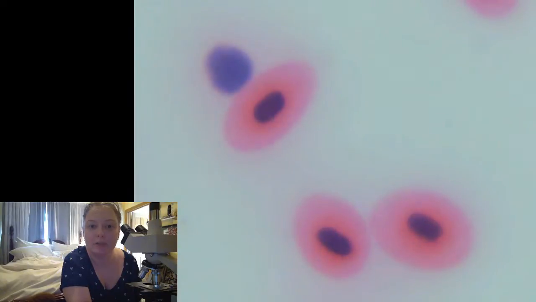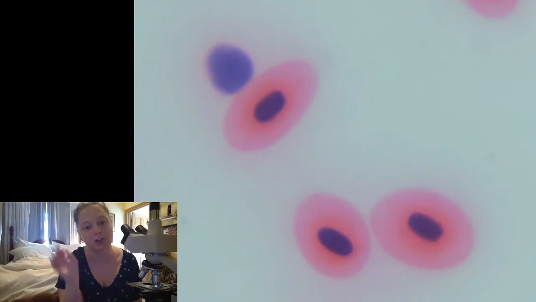I think it has been dyed, or stained. Usually on slides, we use different kinds of stains to make things easier to look at. So this isn't actually what it would look like in the frog. It's just so that when we look at it under the microscope, it's easier to look at.